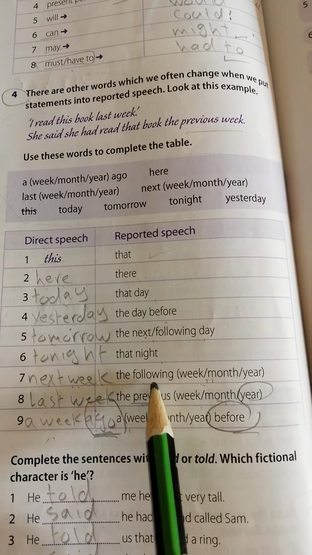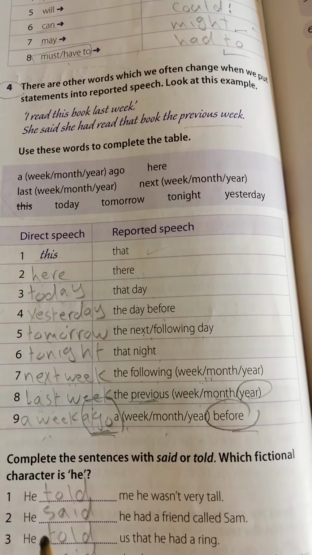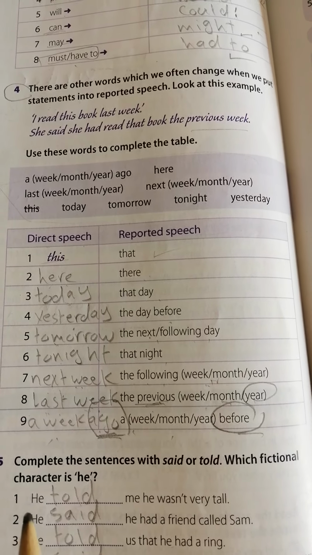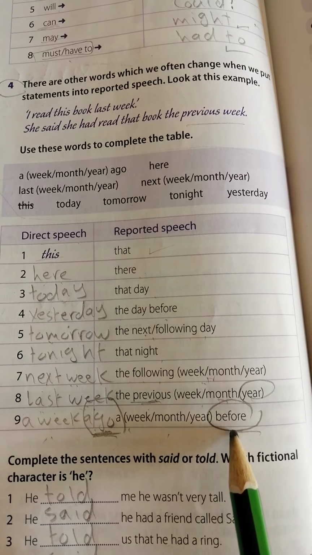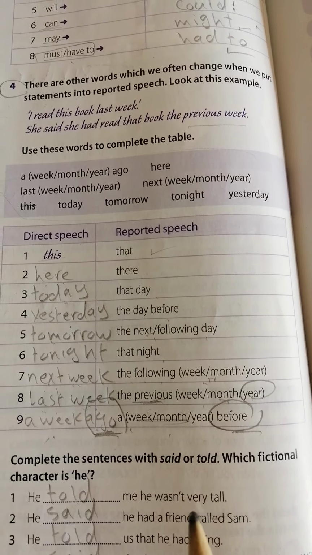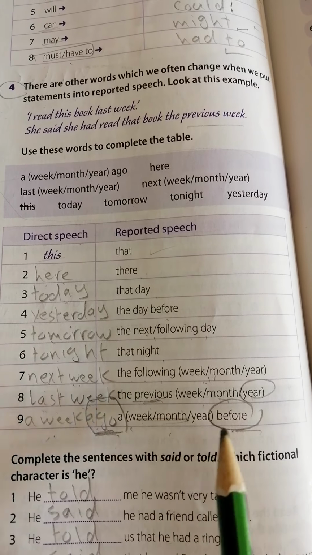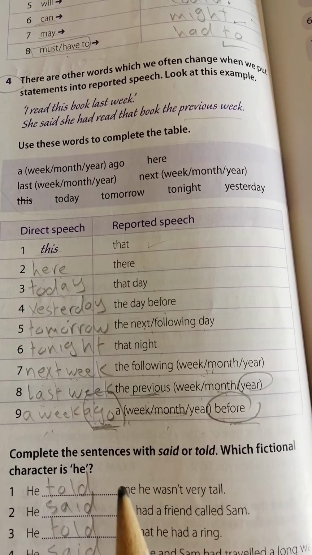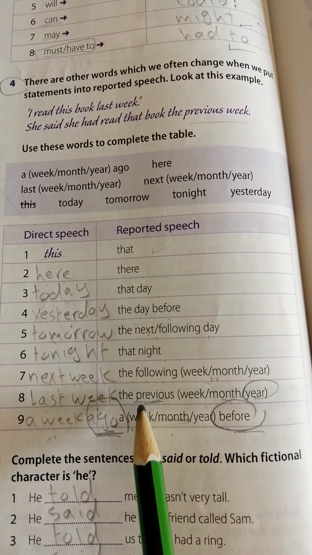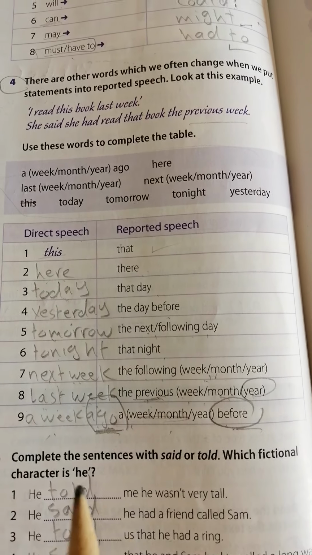Whenever you have next, change it to the following. Whenever I have last, change it to the previous. And depending on the time you have, either week or month or year. Ago is the same, you change it to before and the time stays the same. The same time week, month, year, but what changes is ago to before in reported speech. Here it's the same, you change last to the previous and the time stays as it is, week or month or year.